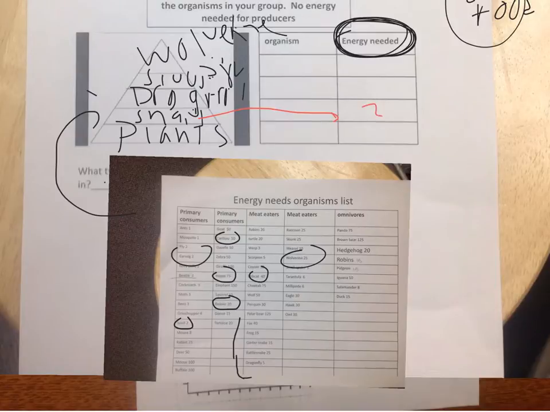Snail needs 2. What does that mean? That means a snail needs 2 units of energy to live happily, just like a kid needs 2 slices of pizza to be satisfied at a party. Snail needs 2 pieces of energy. What is a piece of energy? Well, it's food. It's like a calorie. Units of energy are like calories in a sense.